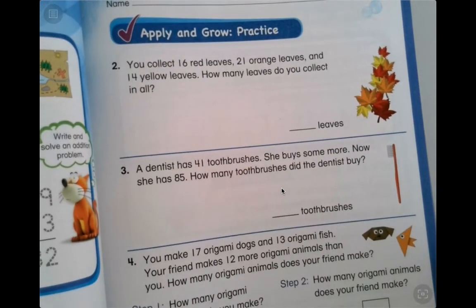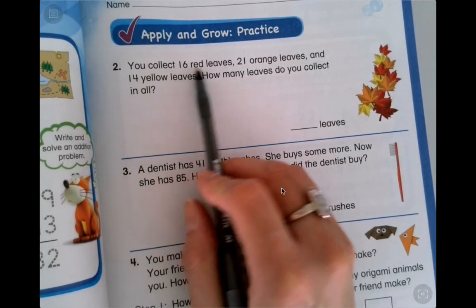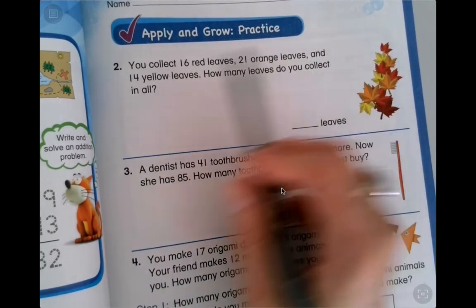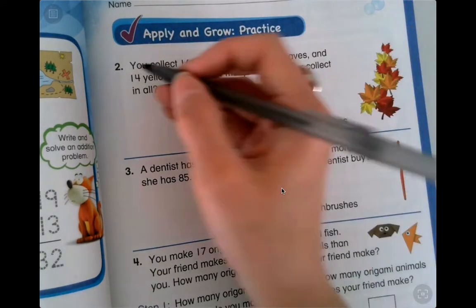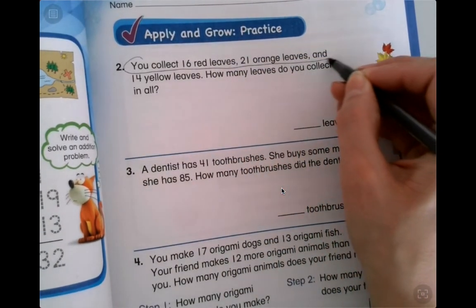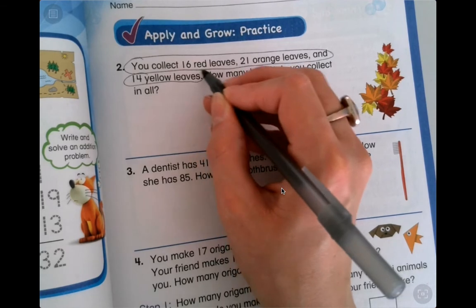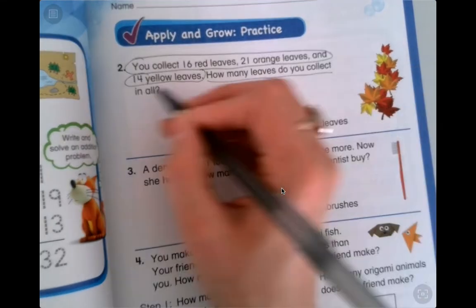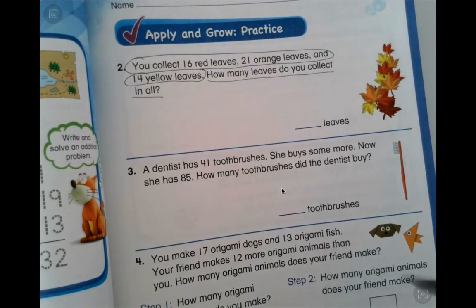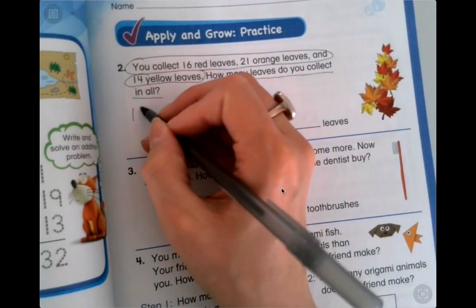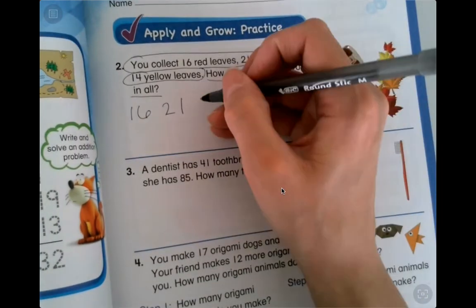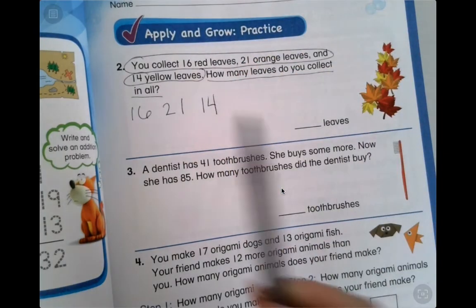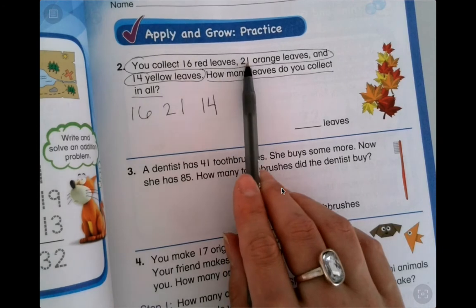All right, let's look at number 2. It says you collect 16 red leaves, 21 orange leaves, and 14 yellow leaves. How many leaves do you collect in all? Circle what you know. Underline what you need to find out. So I'm going to write my numbers down so I know what they are. So you, 16, 21, and 14, right? So what can I do with all those numbers?